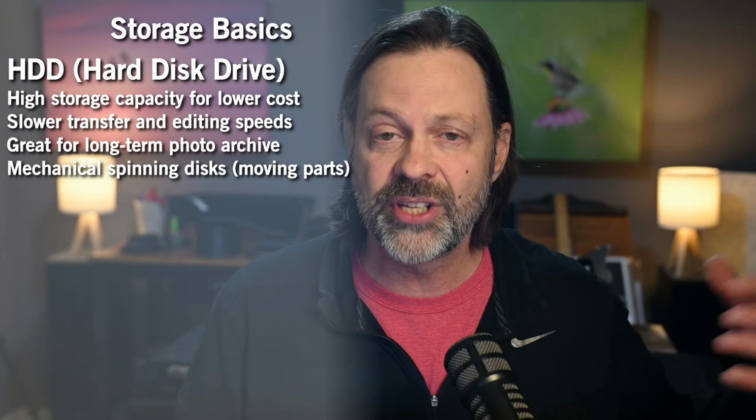So something that you're setting up at home permanently has a lot of advantages, and most of those advantages come in the form of price. I'll give you an idea of those prices in just a minute, what you can expect for maybe a 10 or 16 terabyte hard drive versus a solid state drive.